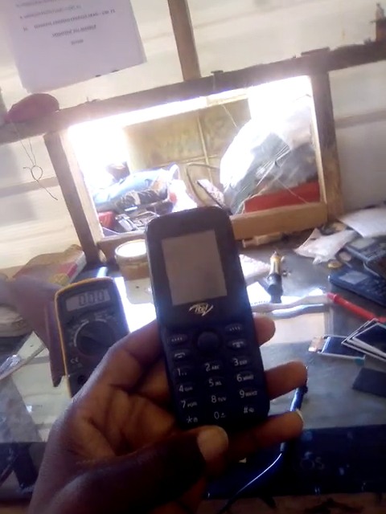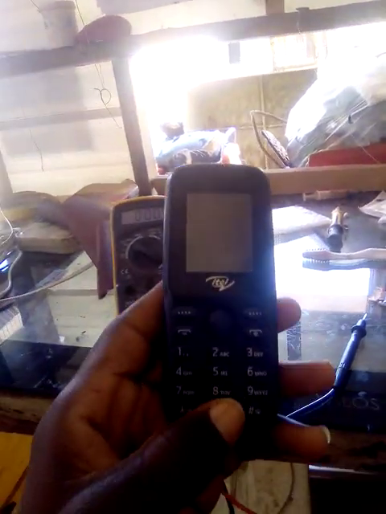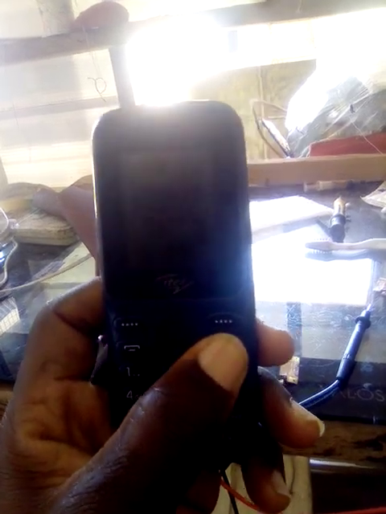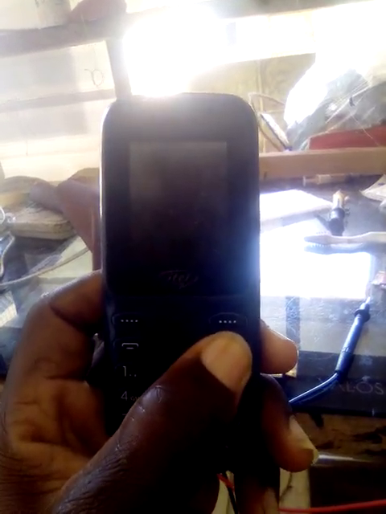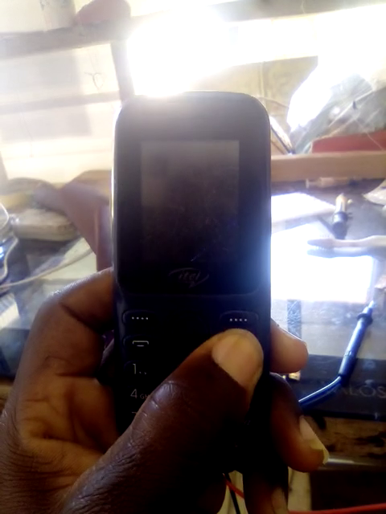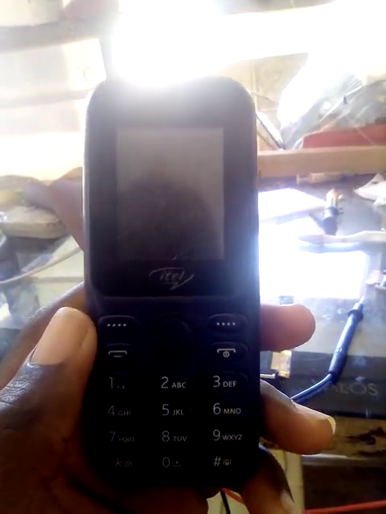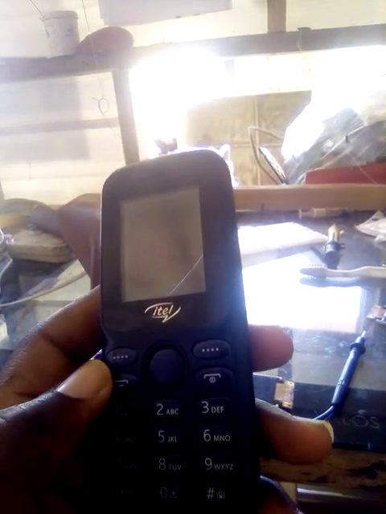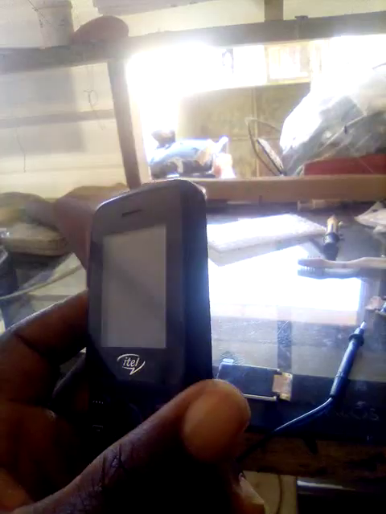Today we have come to give you a phone that is having a screen display problem. You see the phone, when you turn it on, the phone will come on, and nothing will display. The phone does not display anything. That is idle.